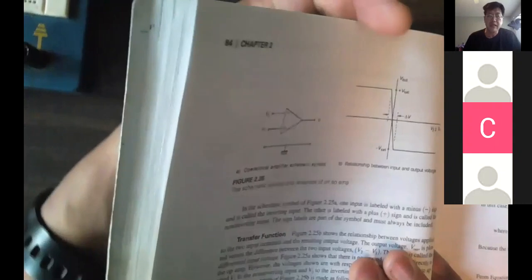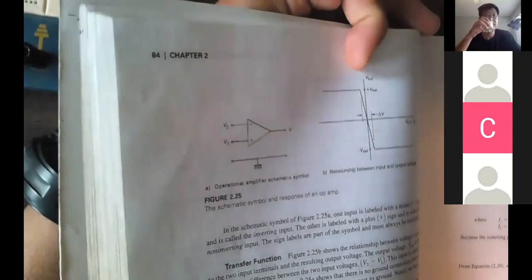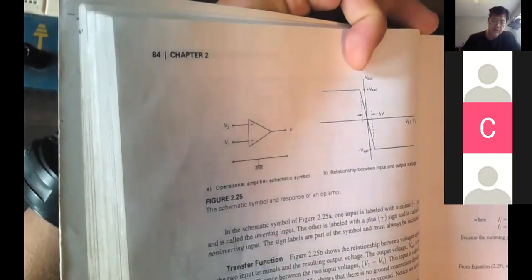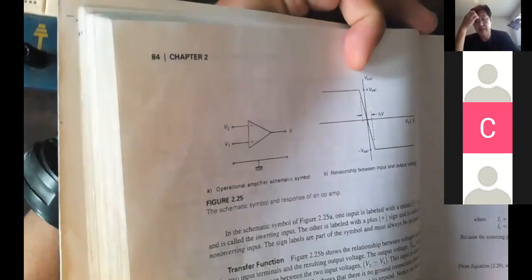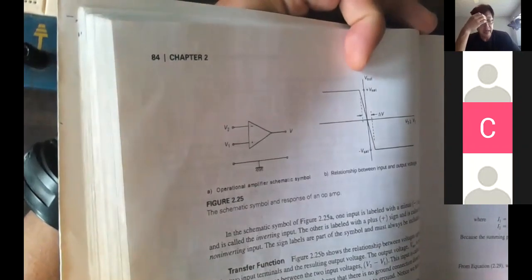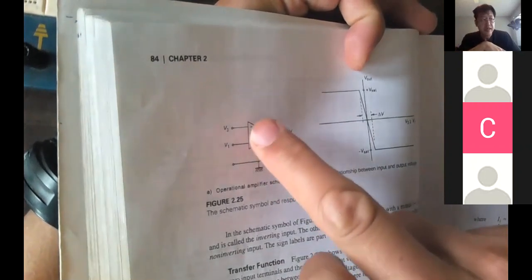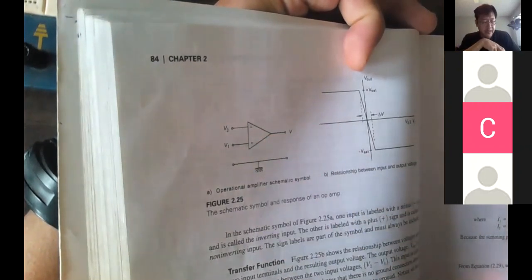If you major in electronics, you probably spend a whole semester or two semesters on amplifiers. This will be EET452, and the course before that will be EET412.